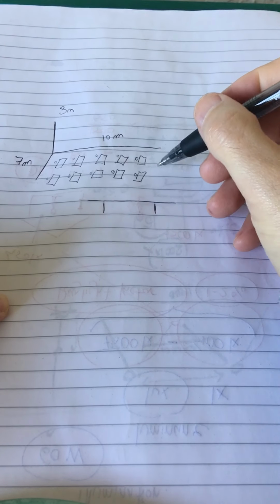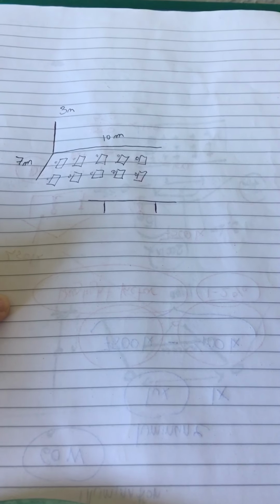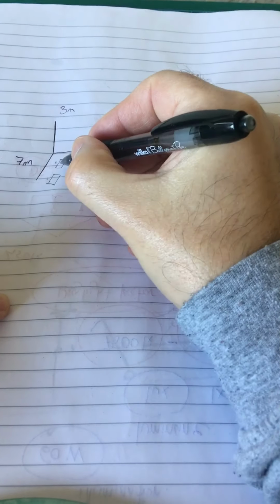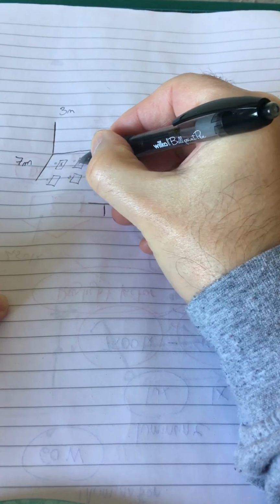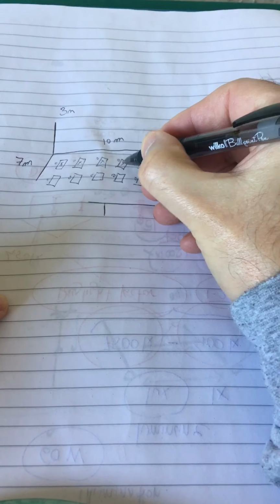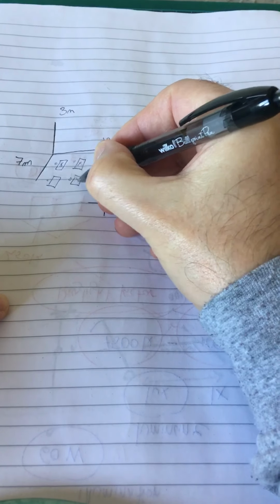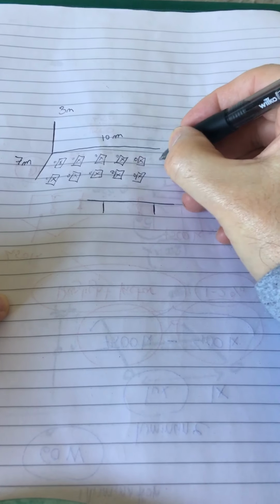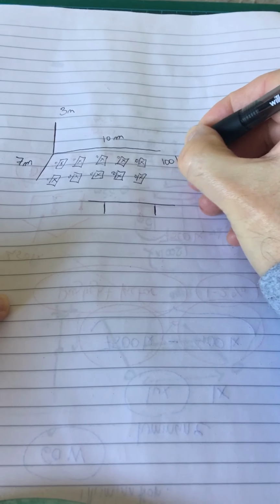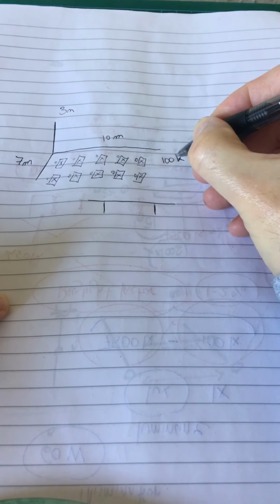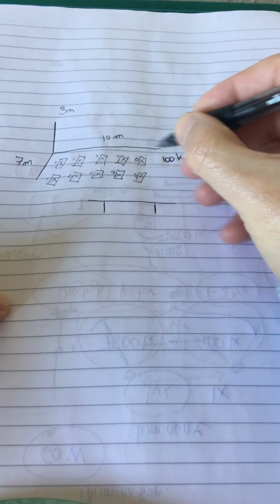Now we found out that for these people to be working effectively, they need here on the surface of that table a certain amount of light. Now I'm going to say 100 lux. That's what we want to have on these tables.